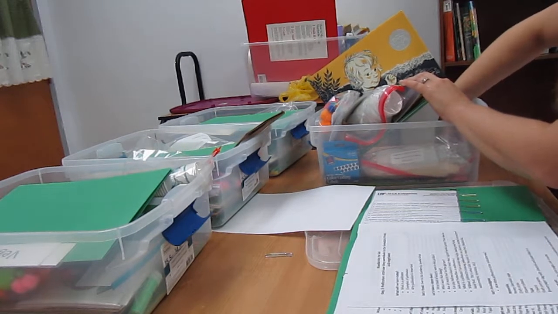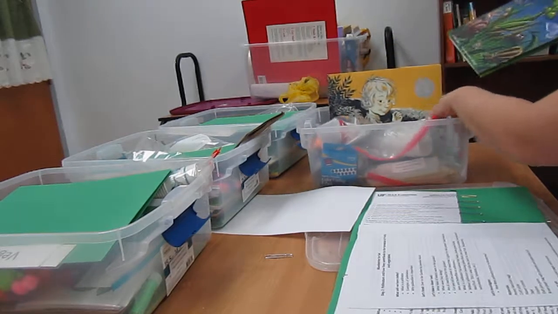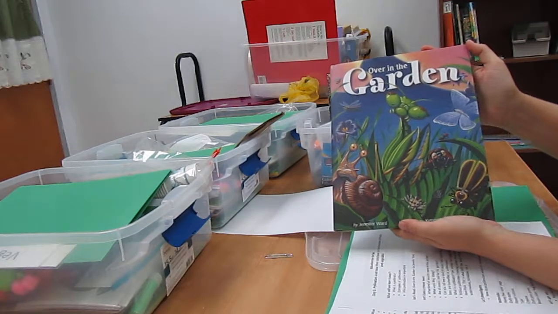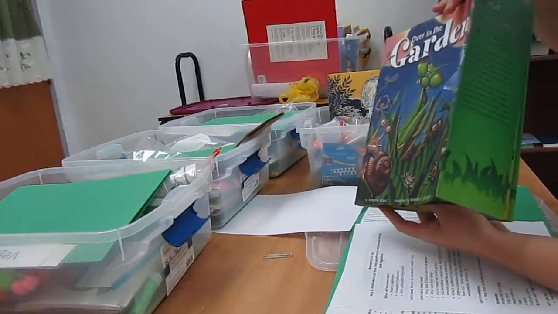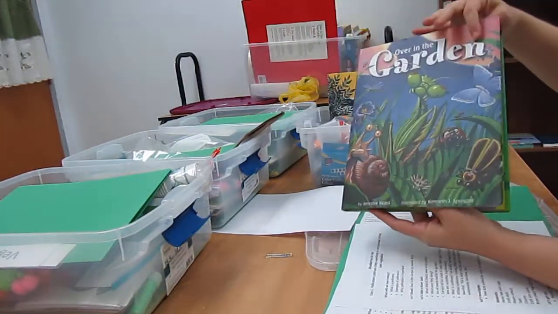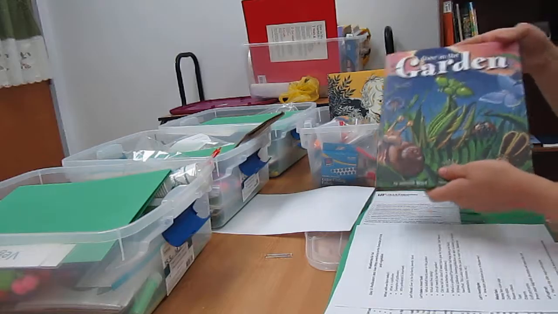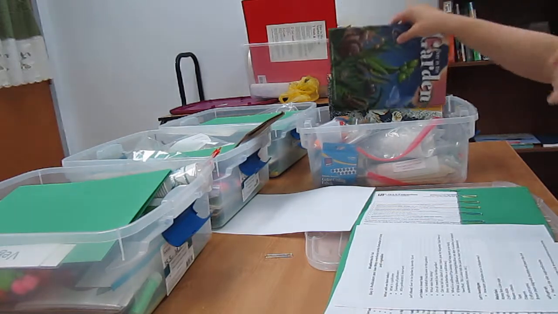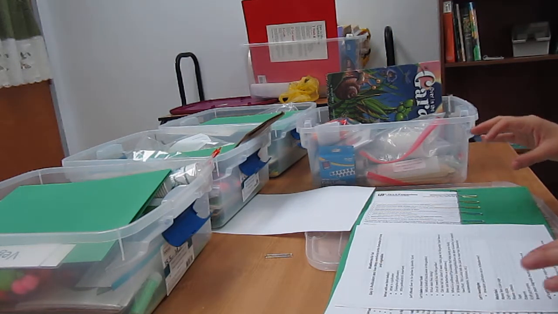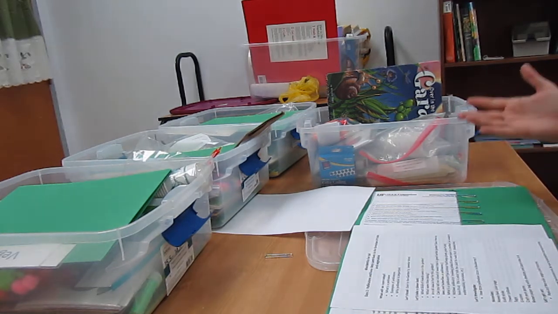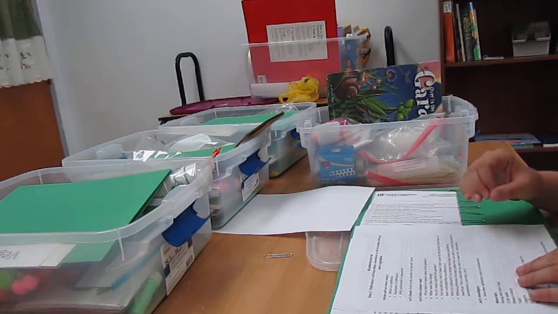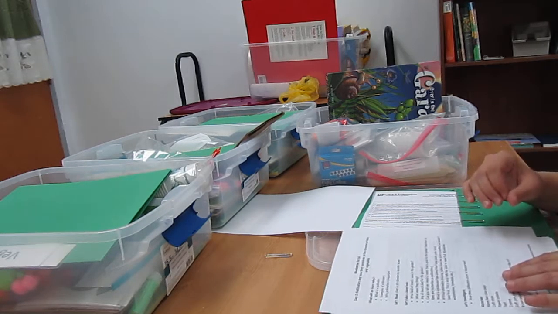So in the kit, and we put books on the bottom because they're nice and flat, you can see Over in the Garden. It's beautifully illustrated, has lots of information about insects in it, and I think that the kids will really enjoy that one. Again, make sure you read these books before you read them to the kids. If there are any words you can't pronounce or any questions that you may have, that gives you an opportunity to address it beforehand.